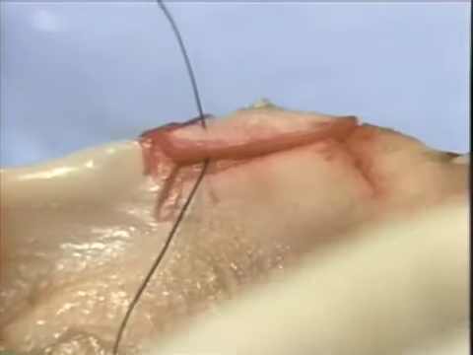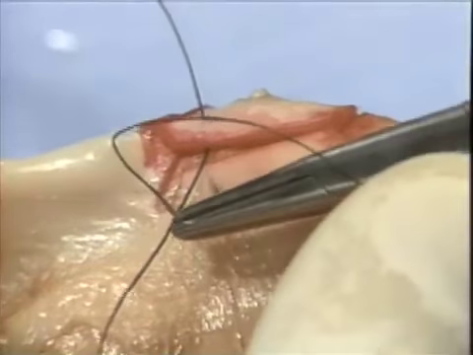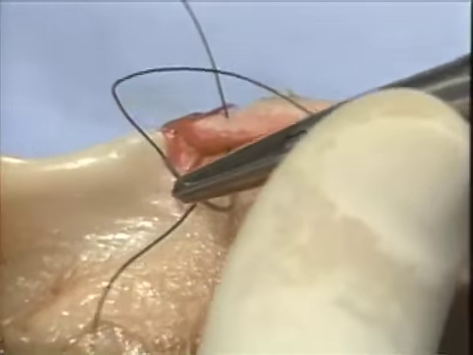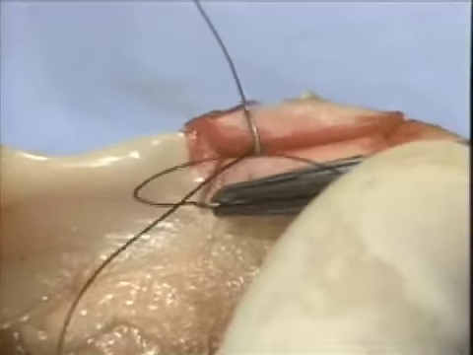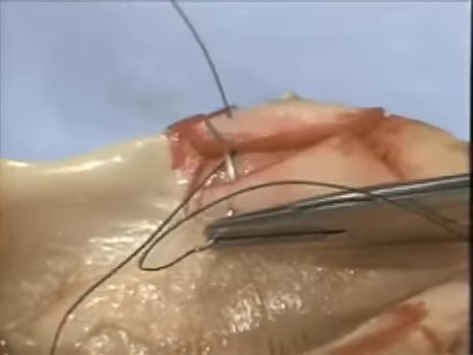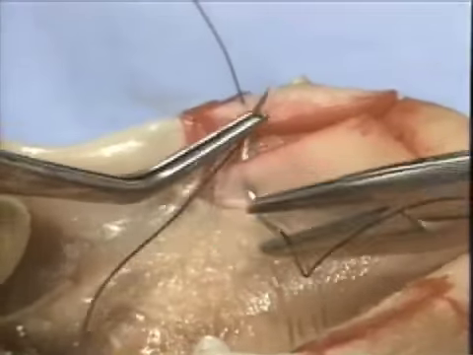Again, insertion of the suture into the oral side of the lingual flap, through to the tissue side. The suture needle exits through the incision, and the suture is eventually tied on the buccal flap.